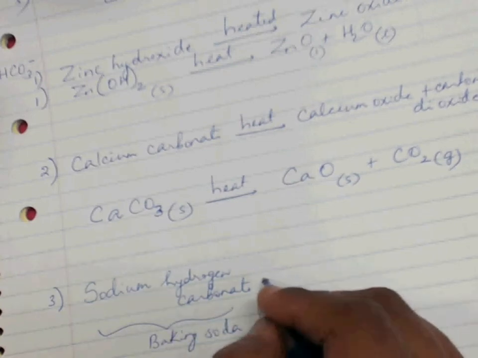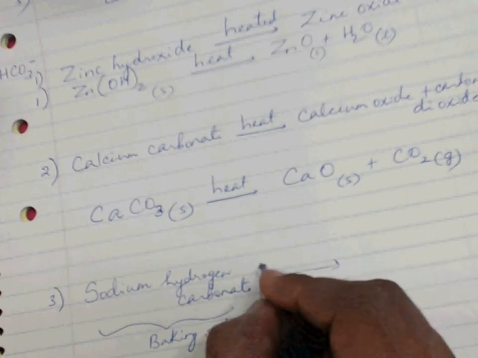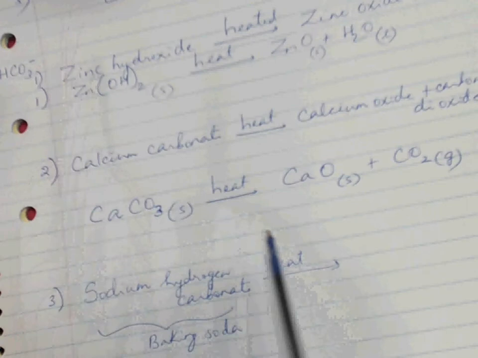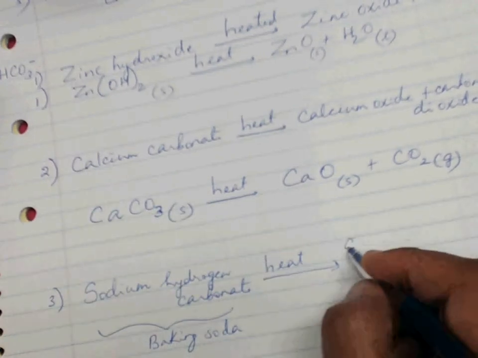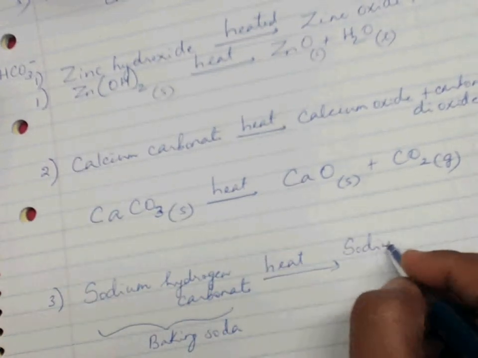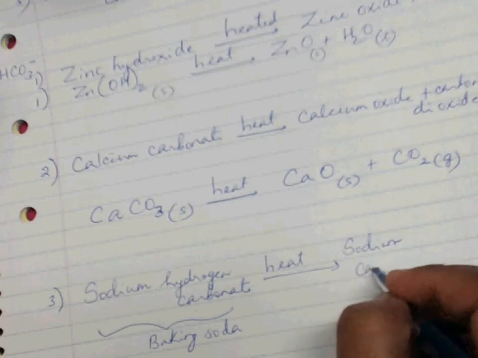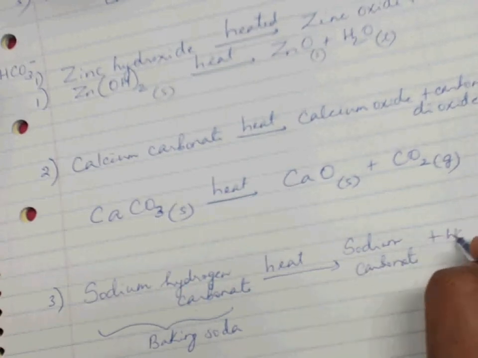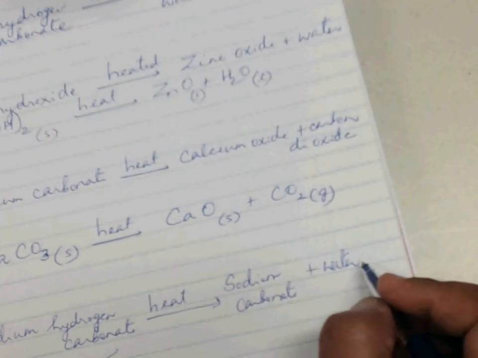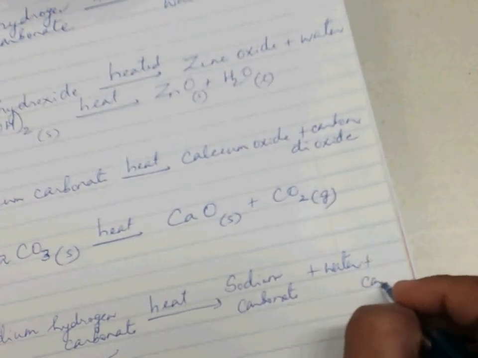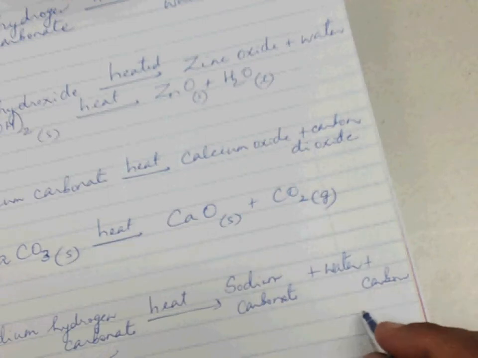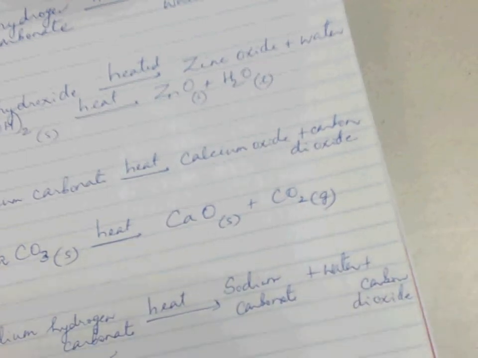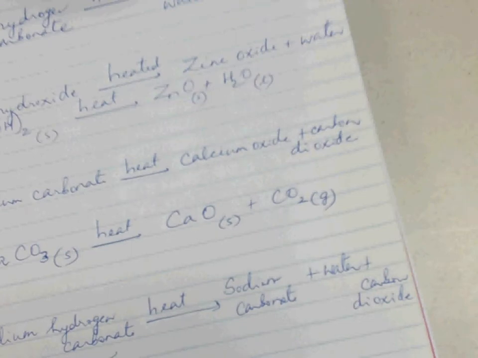Okay, so the metal hydrogen carbonate on heating, remember our equations right up at the top, it's going to break down to give us the metal carbonate, so that will be sodium carbonate plus water plus carbon dioxide. So you get three products this time.